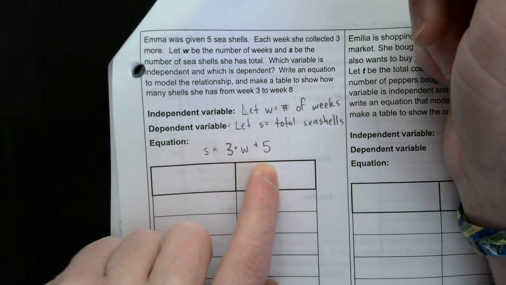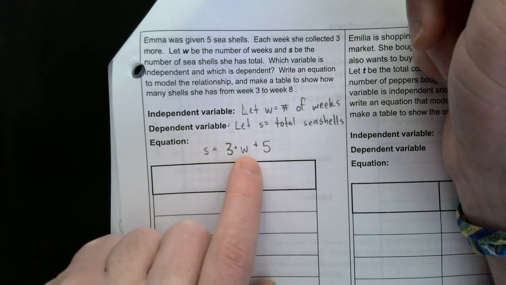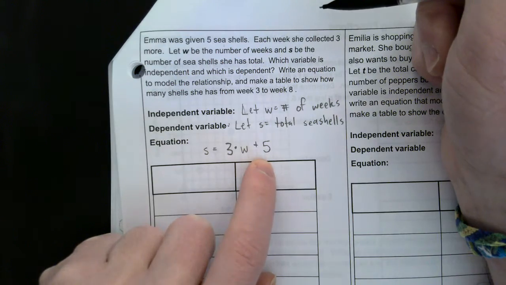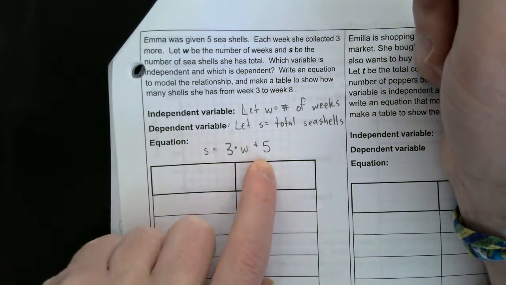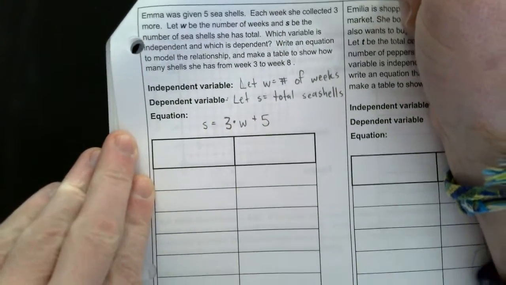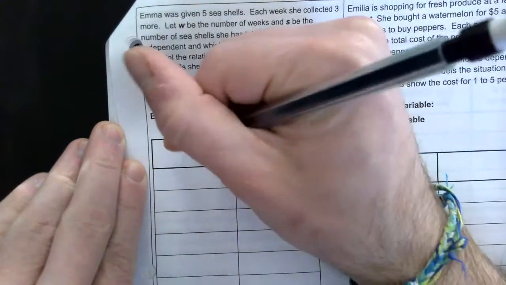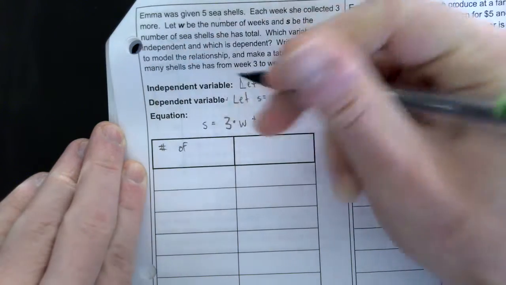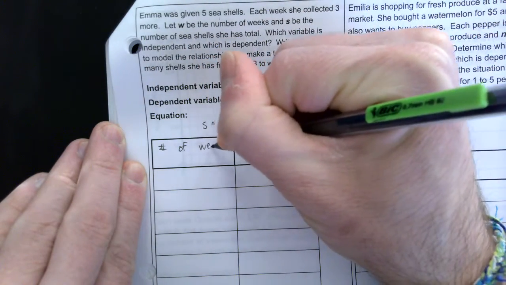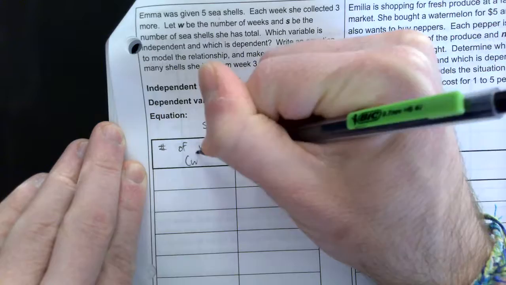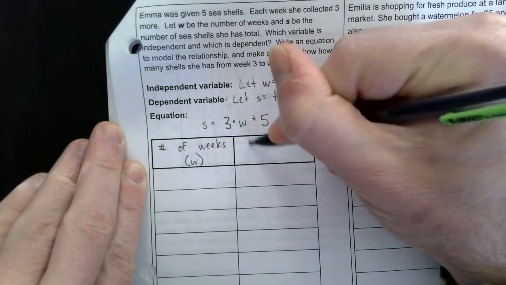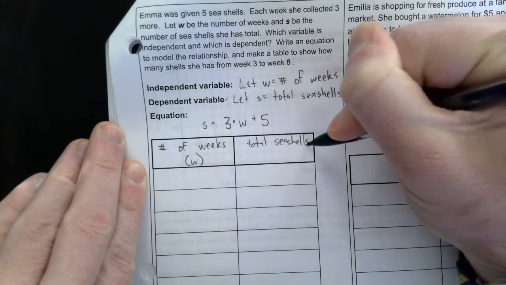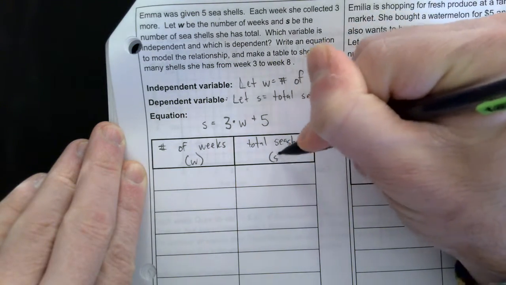So this is actually a 2-step function. We're going to multiply however many weeks went by times 3, but then we have to add on those 5 she had at the start. So that's going to be her total. So we're going to let W be the number of weeks. That's the independent variable, number of weeks. It's W. And then S is total seashells. Okay, which is going to be S.